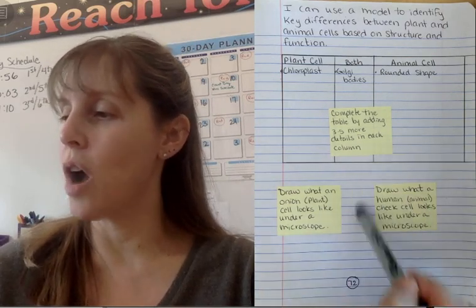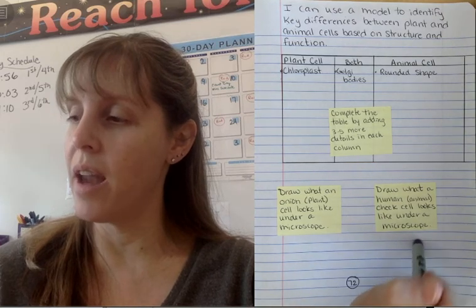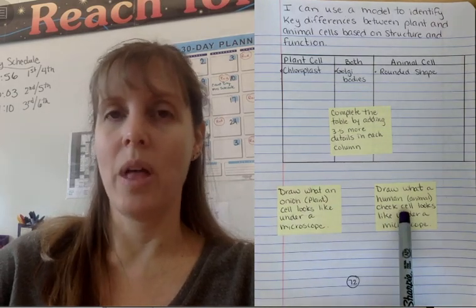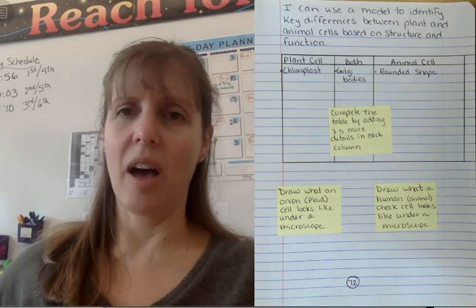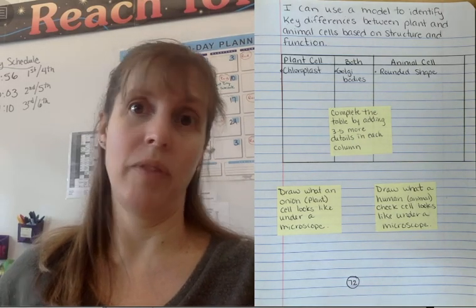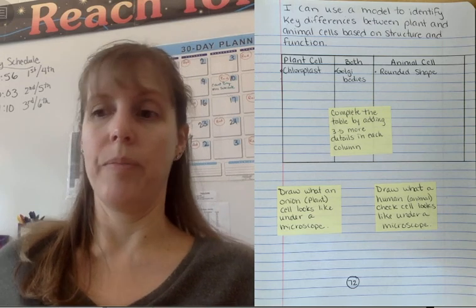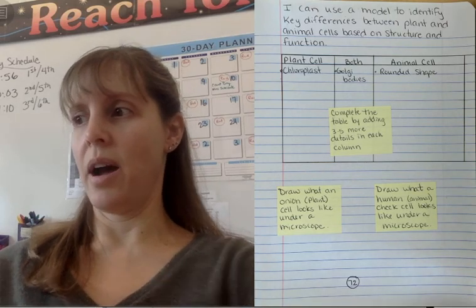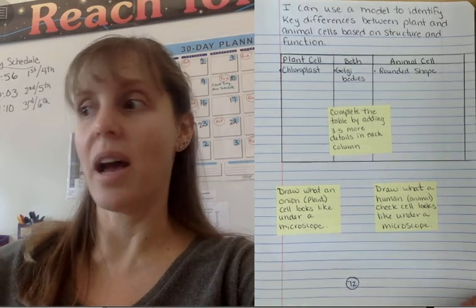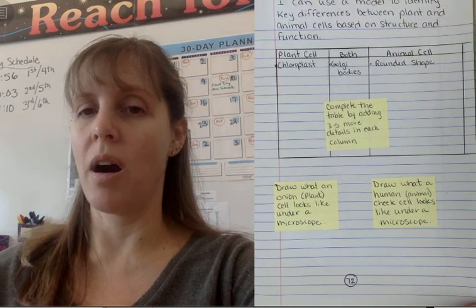Color always helps. And then here, I would like you to draw what a human or an animal cheek cell looks like under a microscope, so that you have an actual picture of a plant and an actual picture of an animal cell to compare, which will definitely help. You can also print these out and cut and paste if you want from your computer at home. I'm not going to provide that here at school. When you're done with the lab, you're going to do a study guide, and the next time we meet, we will have a test. So please make sure that your notebook pages are up to date.